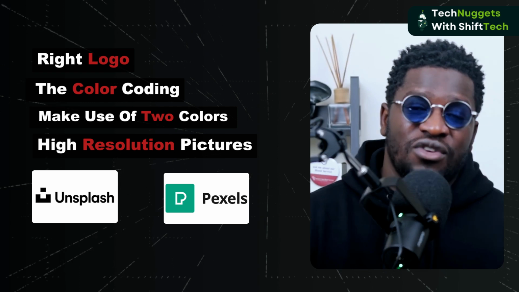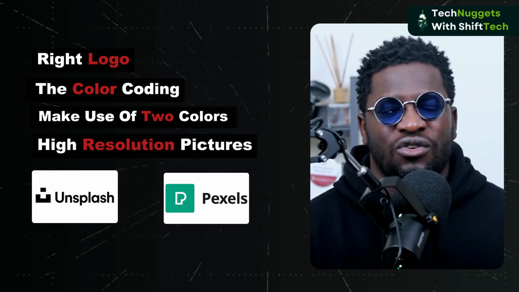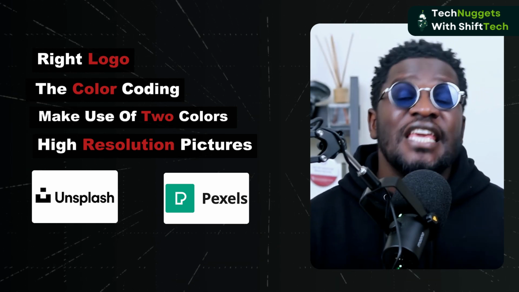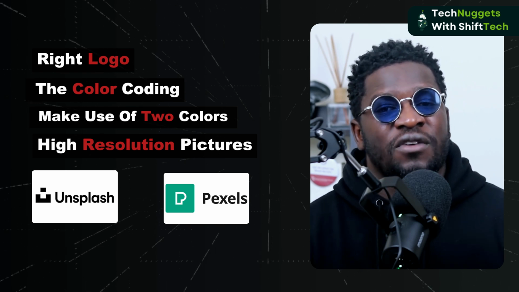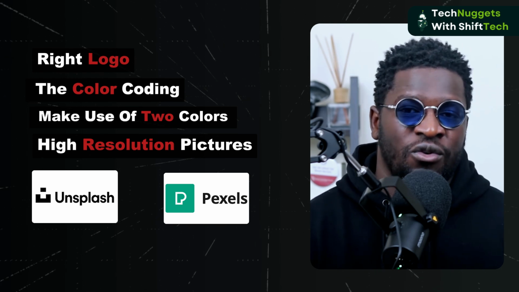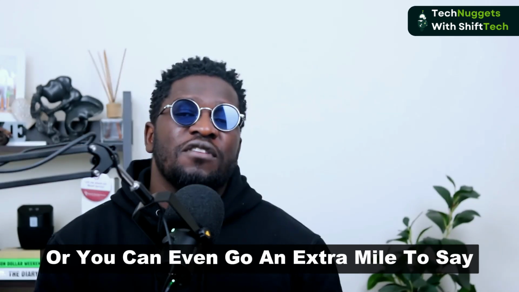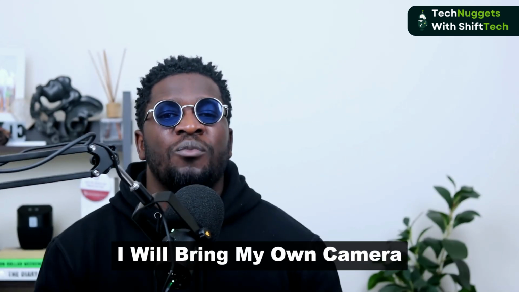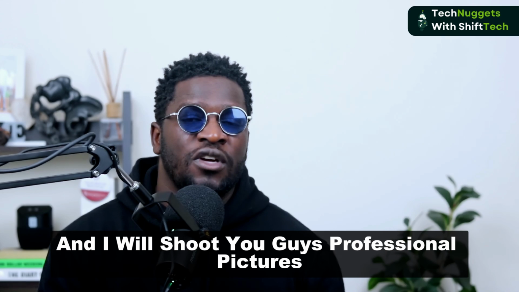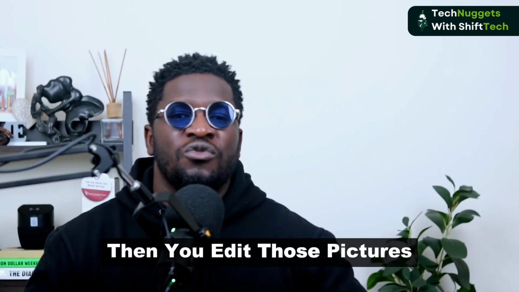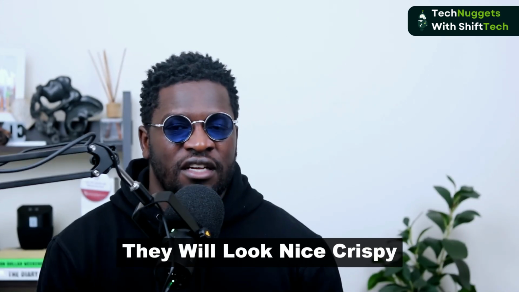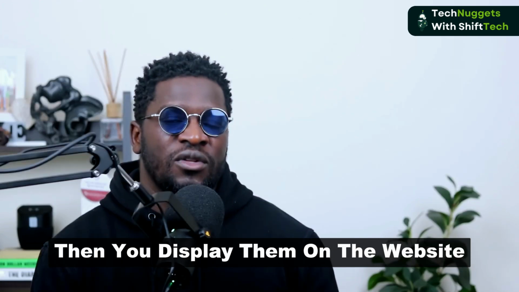There are some which you can pay for, but the majority of them, I'm sure you can get for free if the client doesn't provide you with the photos. Or you can even go the extra mile to say, I'll bring my own camera and shoot professional pictures for you guys. Then you edit those pictures, they will look nice and crisp, then you display them on the website.